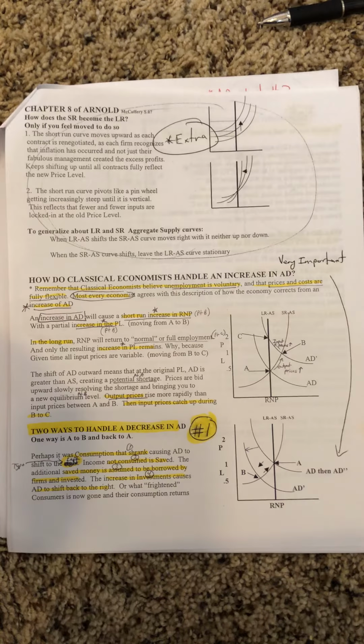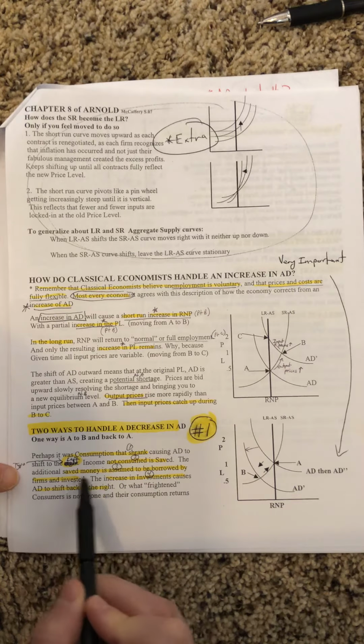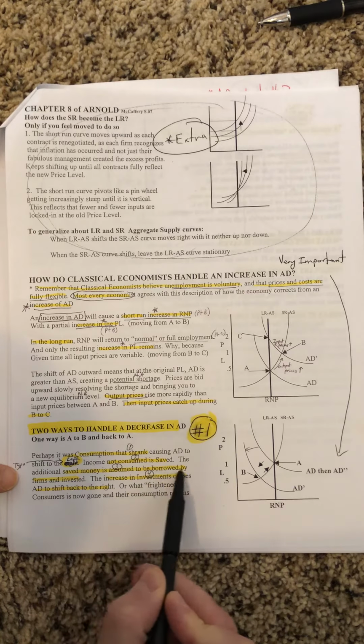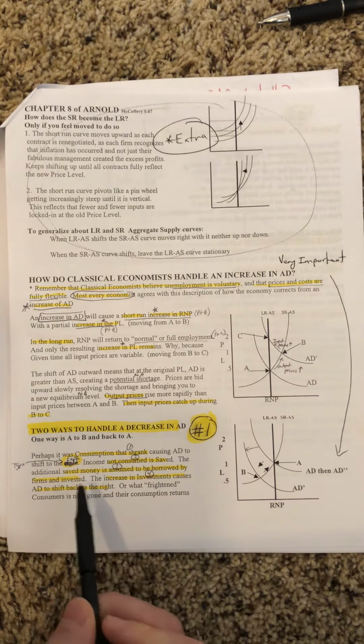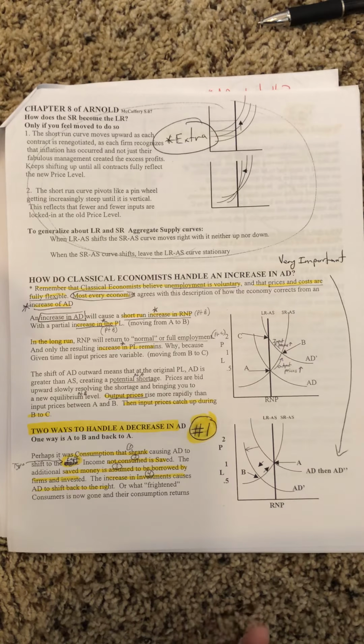So the money that doesn't get spent, we're going to put into savings. And a lot of times, where do we save our money? We put it in banks. Number three, the additional saved money is assumed to be borrowed by firms and invested. What that means is that when we put our money in the banks, they're sitting on all this money that we're saving. They're not going to just sit on it because they have to pay us interest. They want to make money off our money. So the theory is they're going to take our money and loan it out.